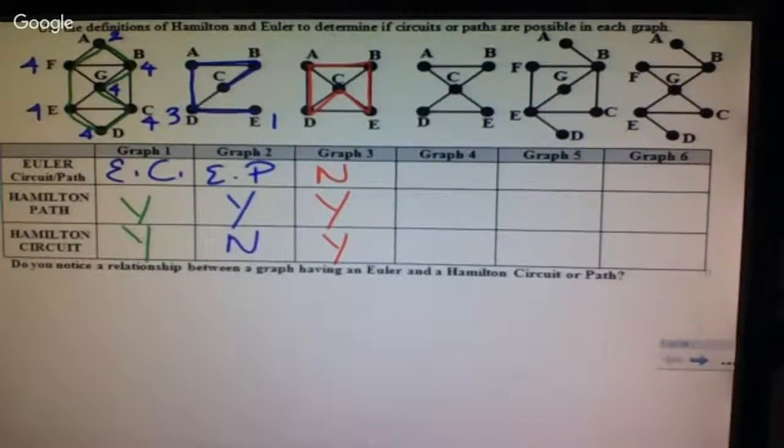Graph number 4. Euler, circuit, path, or neither? Okay, you said circuit. I agree, they're all even. This is an Euler circuit. What about Hamilton? It's just a path. Perfect.